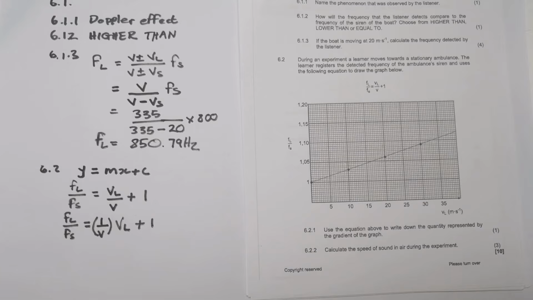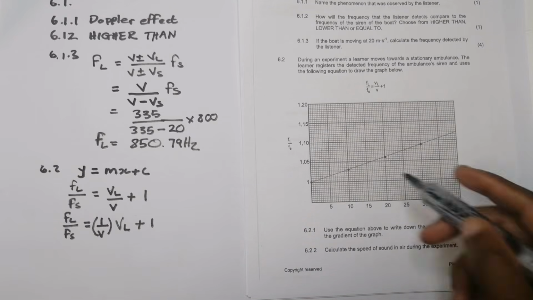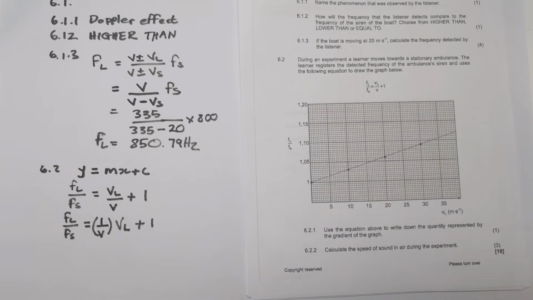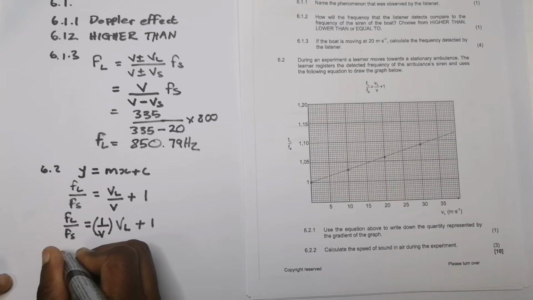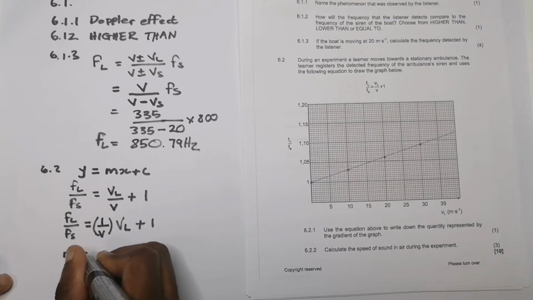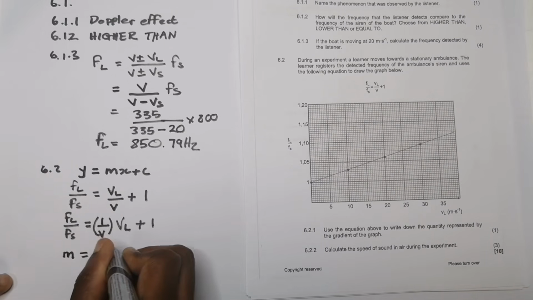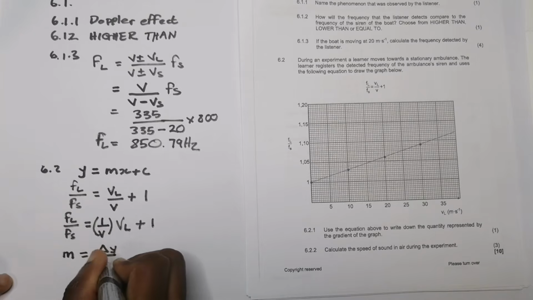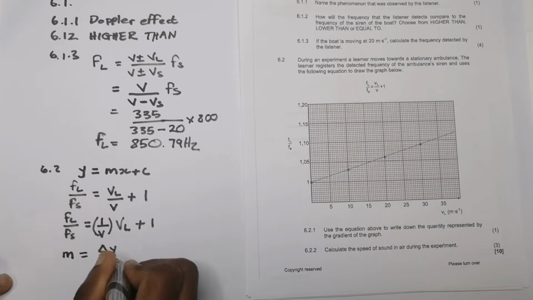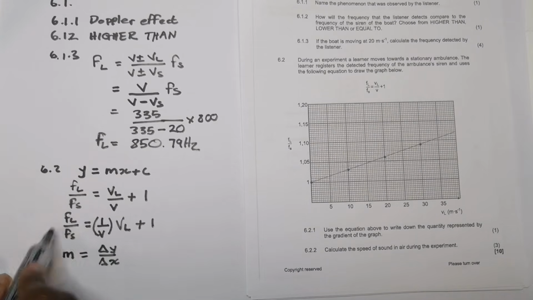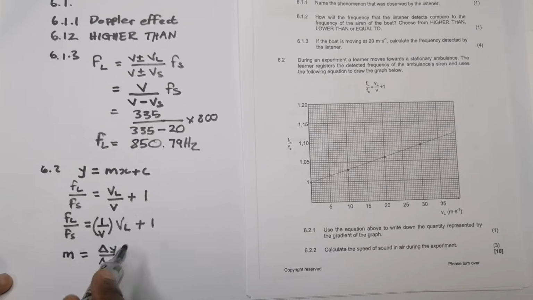So in fact, what we're going to do is we have to get the gradient underneath this graph. Okay, so let's do that. Let's calculate the gradient, and we know that gradient is always going to be change in y divided by change in x, or in this case it's going to be the change in FL over FS, divided by the change in our VL values.